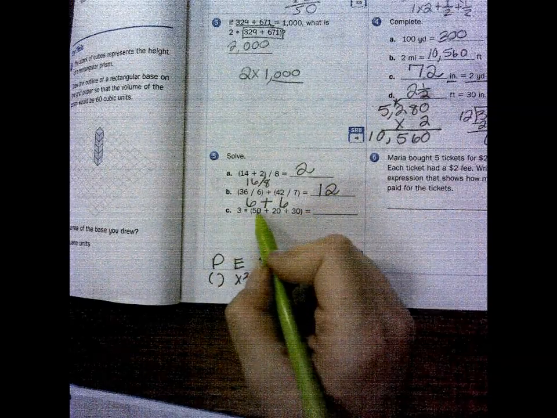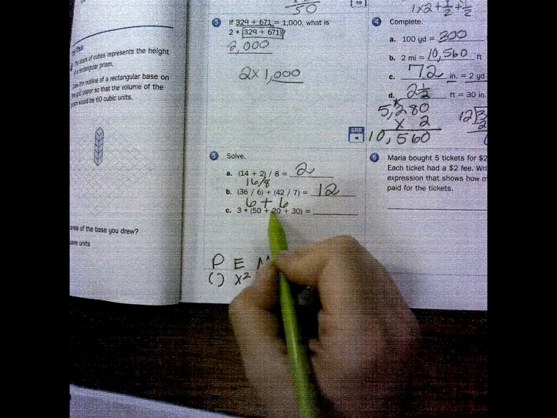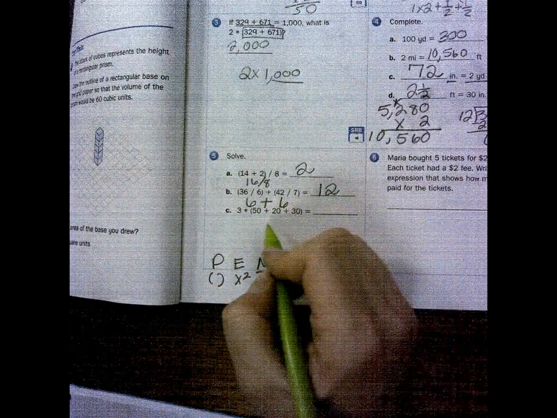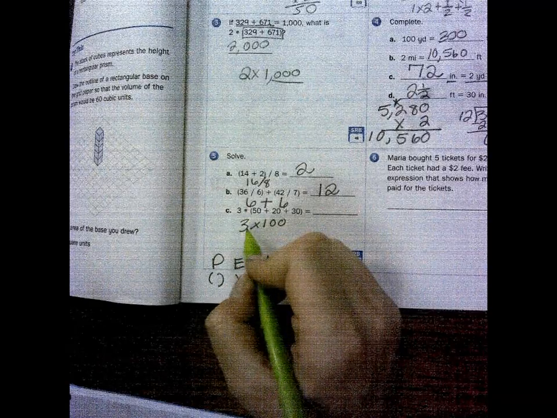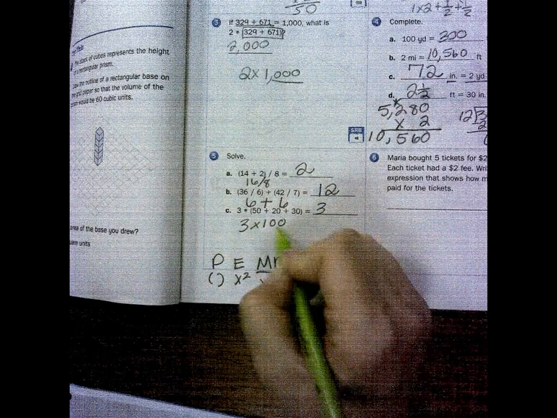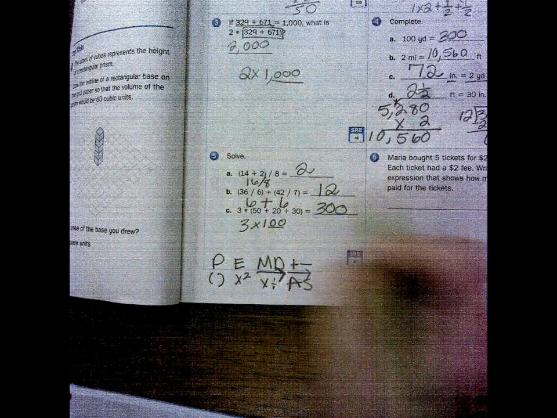Now here, we're going to add these up in parentheses. 50 plus 20 plus 30 would be 100. Times 3, rewrite. 3 times 1 is 3. Tack on the zeros, 300.